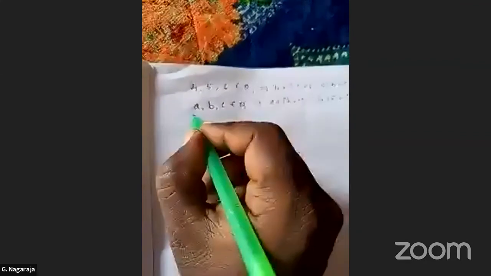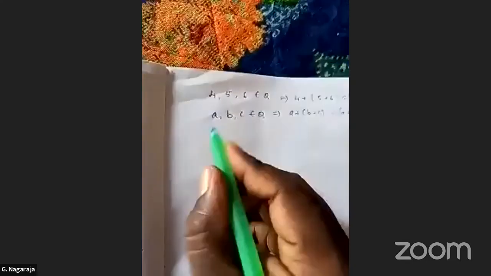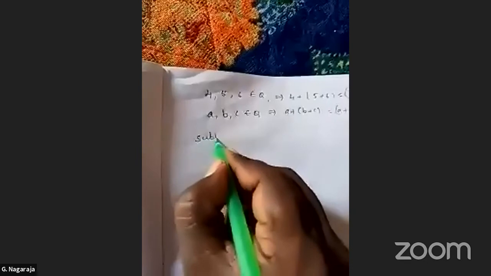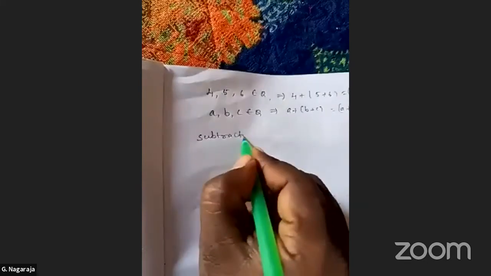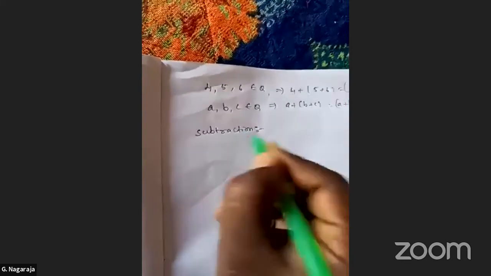This is the associative property under addition. Subtraction.